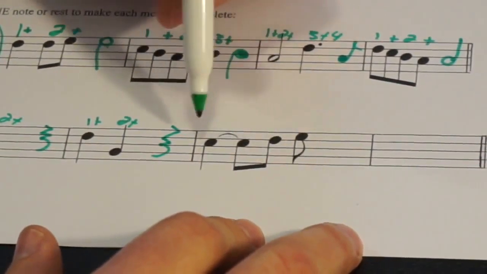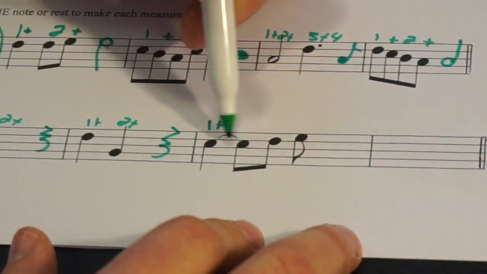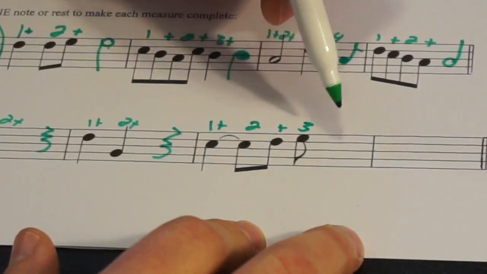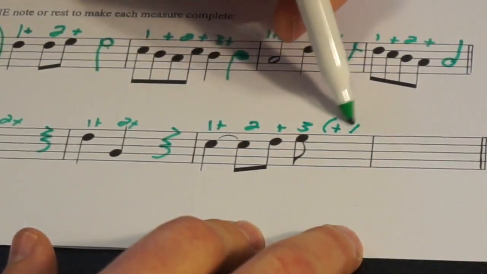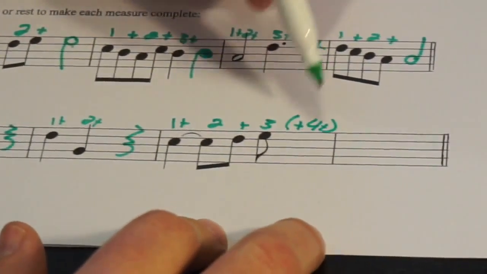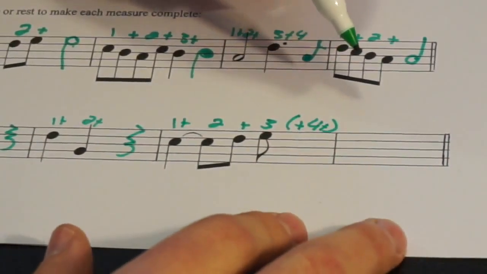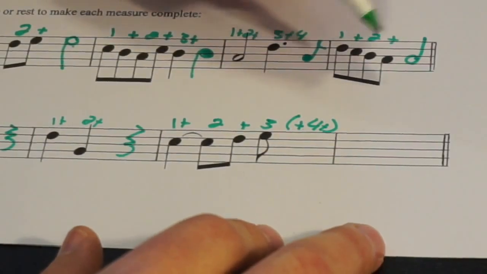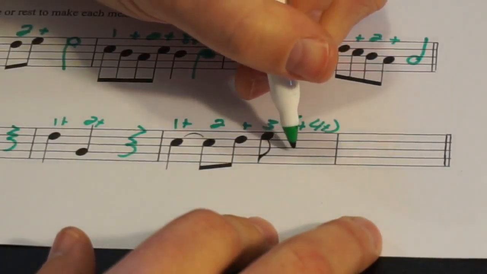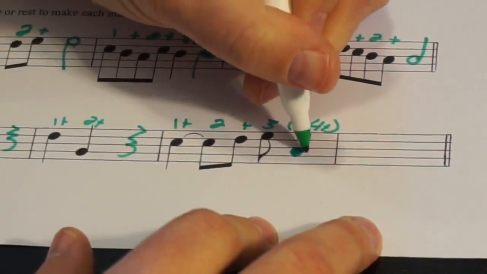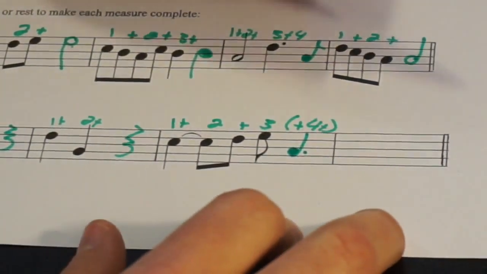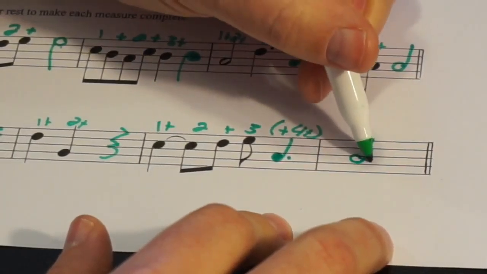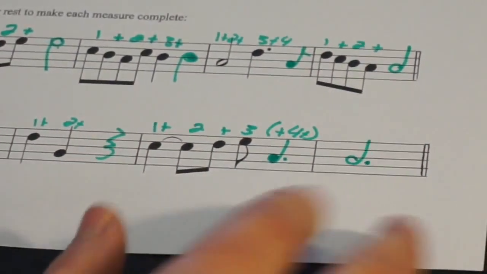Okay, here we go. This gets a little trickier. We have 1 and 2 is right over here. And is right there. 3. We still need and 4 and. So we need like 1.5 beats. What one note is worth 1.5 beats? How about a dotted quarter note? So we'll throw a quarter note here and give it a dot. Cool. Now we have a completely blank one. We need 3 beats. That's pretty easy, actually. Dotted half note.